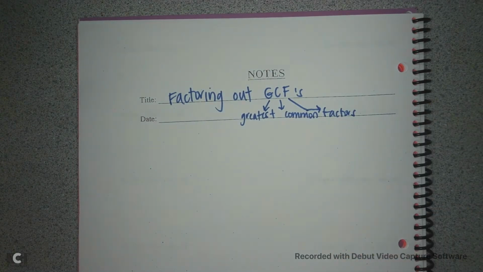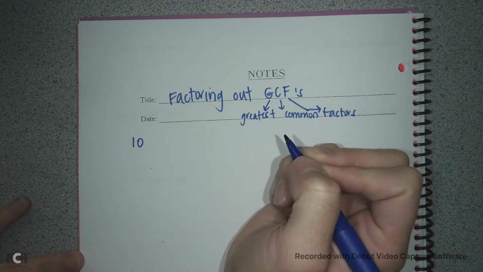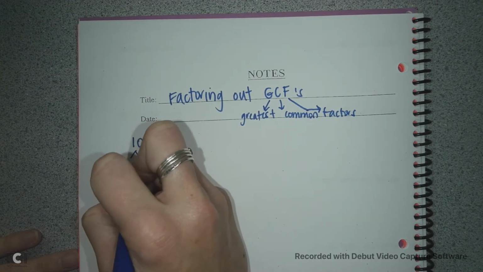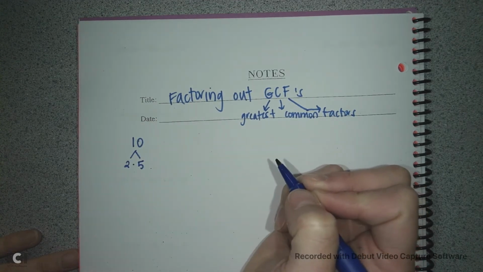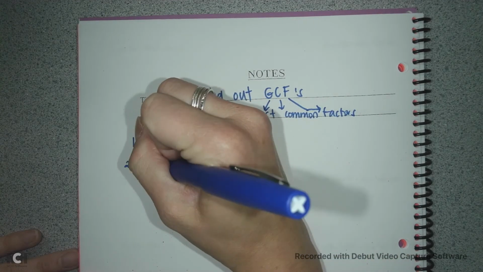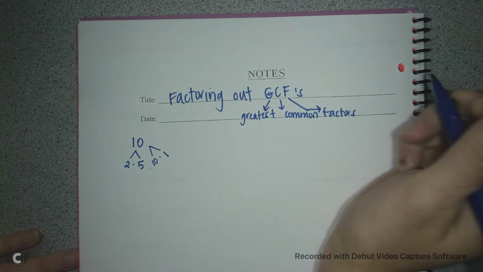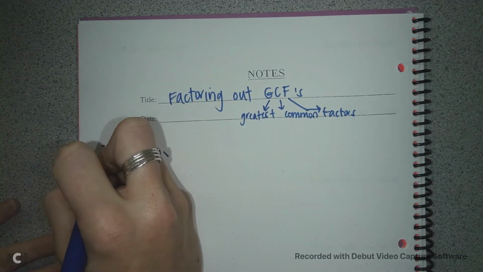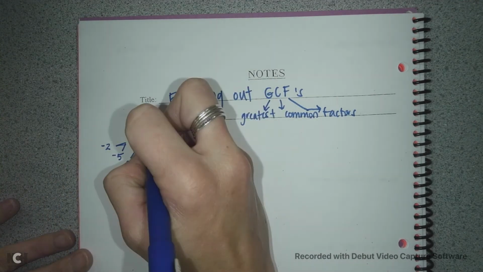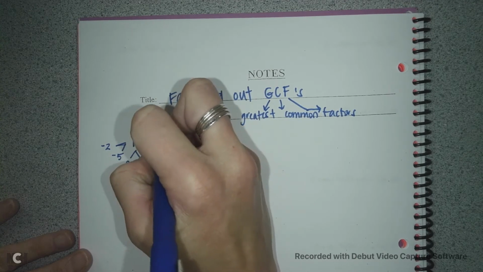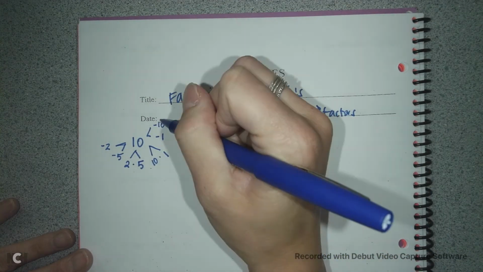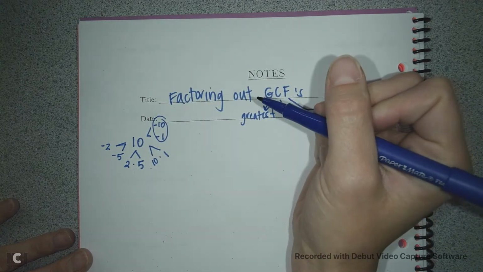So for example, let's just talk about what a factor is. If you had the number 10, you can break that up into smaller pieces that multiply together to get 10. So, for example, 2 times 5 will give you 10. There are other factors of 10, so you could have 10 times 1. And then you can also do things with the signs. So you could have like negative 2 times negative 5, or you could have negative 10 times negative 1. Okay, so these are factors of 10 that when you multiply these two factors together, they will give you 10.